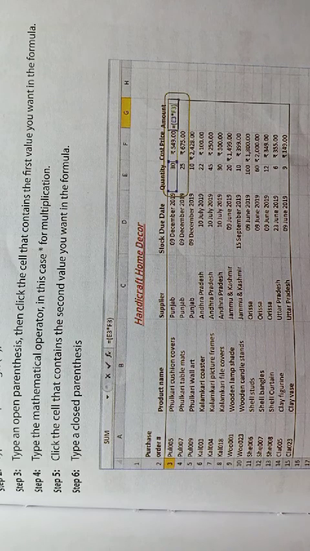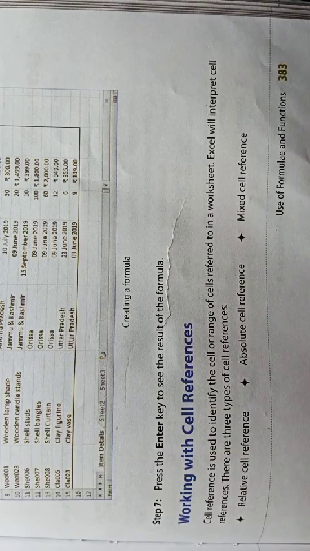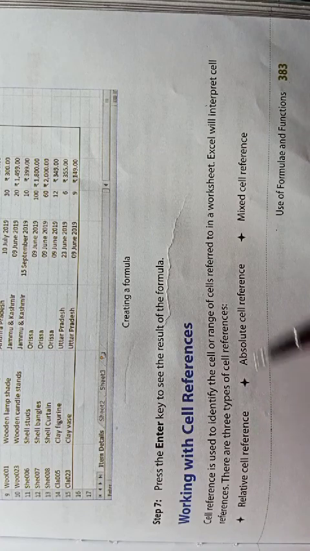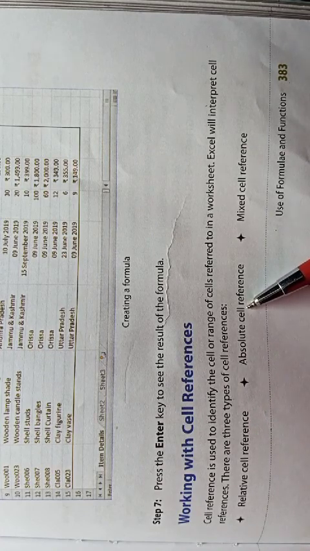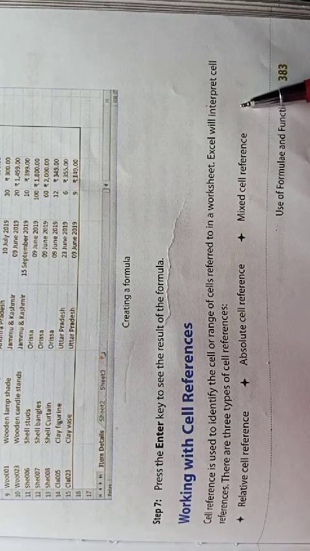Next, we move ahead with cell references. What actually are cell references? Cell references are actually the cell addresses, and these cell addresses are of three types. Excel provides you three types of cell addresses or cell references. One is relative cell reference, another is absolute cell reference, and the last is mixed cell reference.